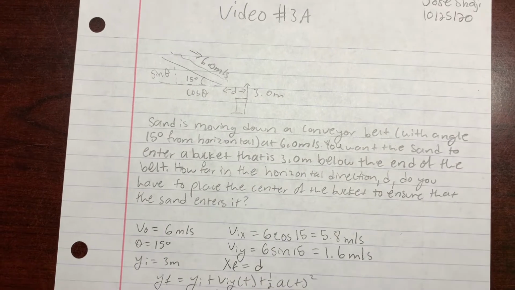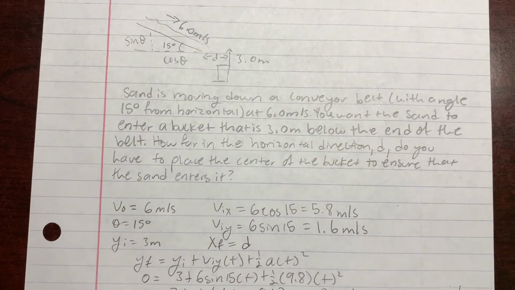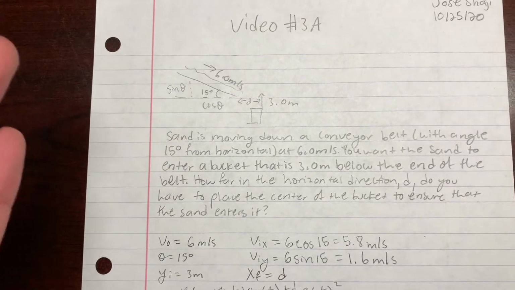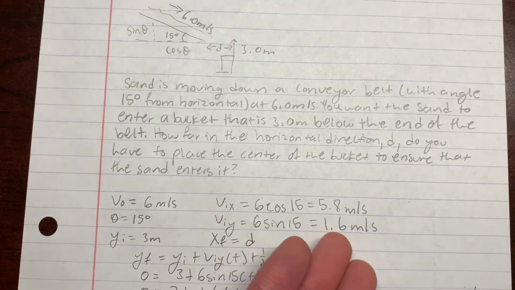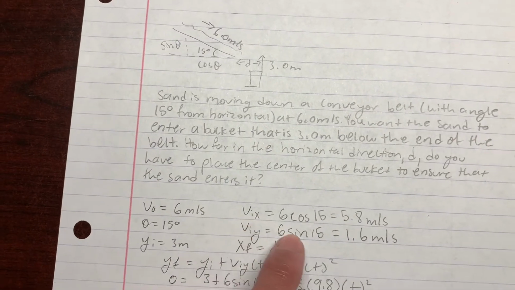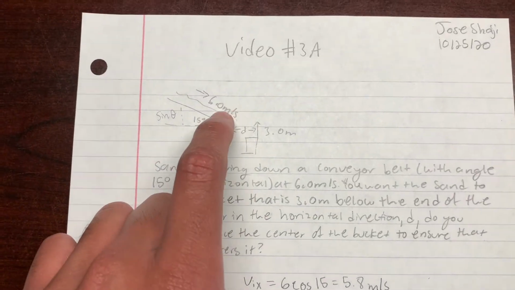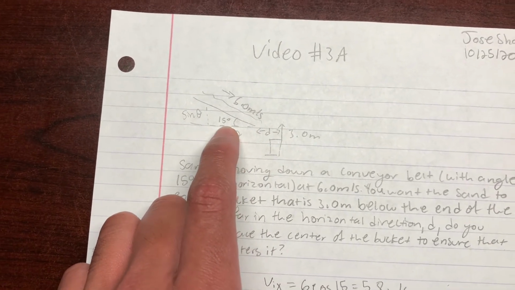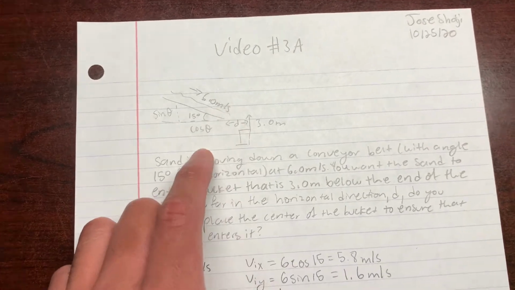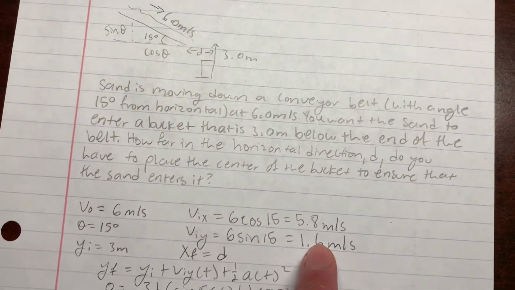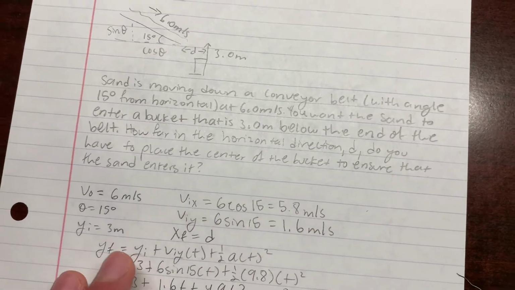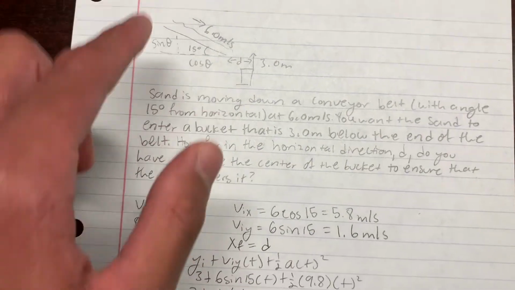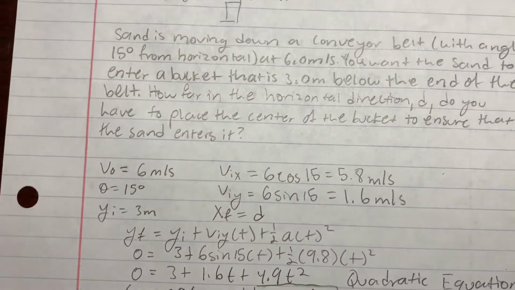After splitting our velocity into x and y components, we can find their values. The velocity in the x direction is 6 cosine of 15, because 6 meters per second is the initial velocity, and that gives 5.8 meters per second in the x direction. Similarly in the y direction, you get 6 sine of 15, which is 1.6 meters per second.